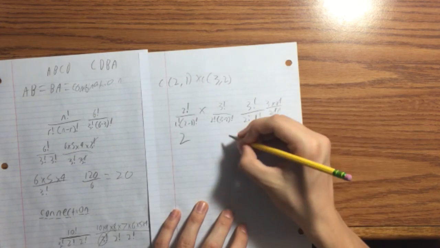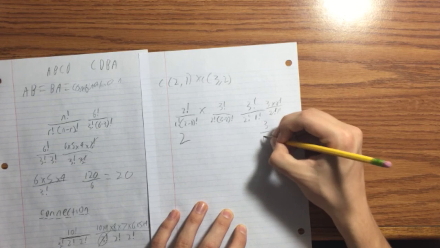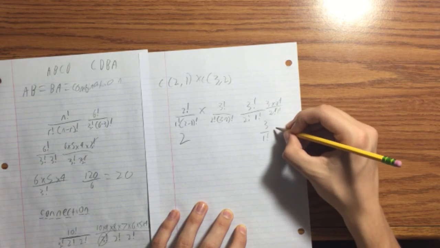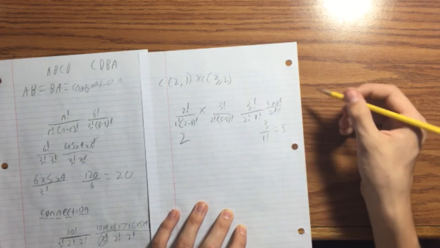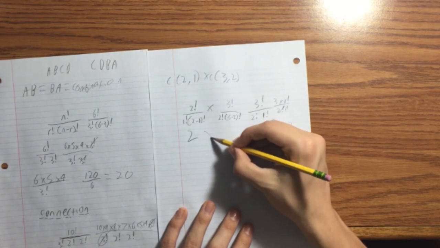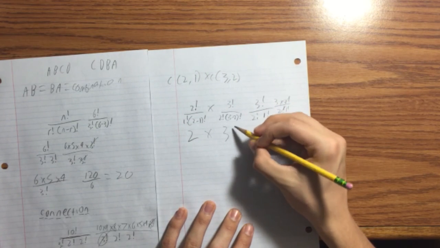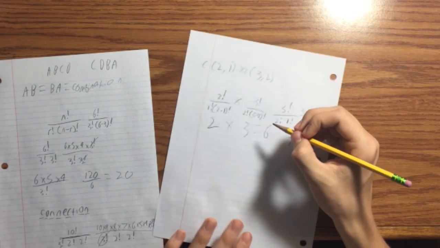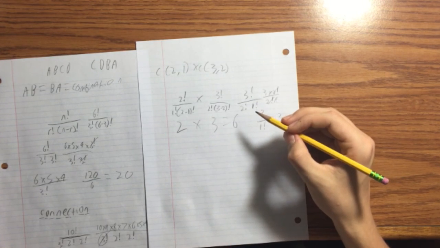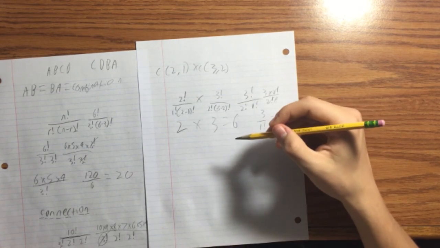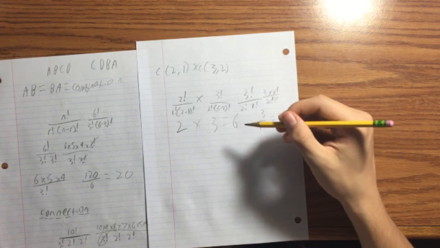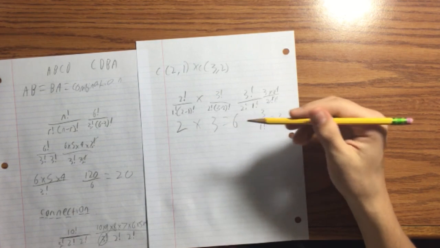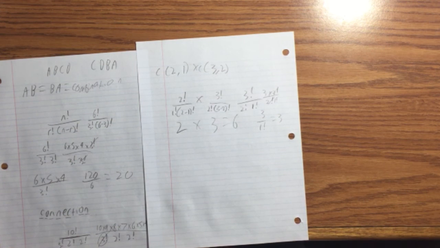So you cross out the 2 factorials, and you're left with 3 over 1 factorial, or just 3 over 1. This equals 3. So going back to the problem, 2 times 3 equals 6. So there are 6 different pizza varieties if you have 2 choices of crust and 2 out of 3 possible toppings.